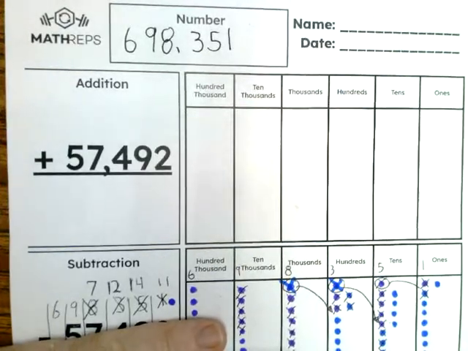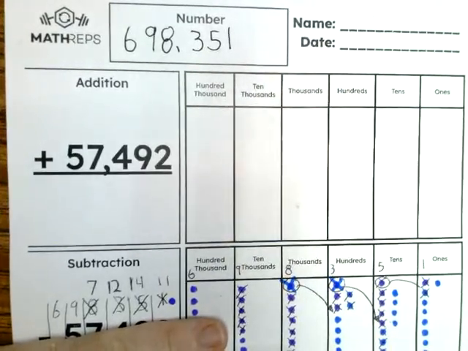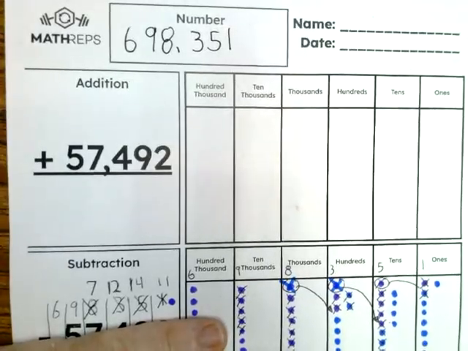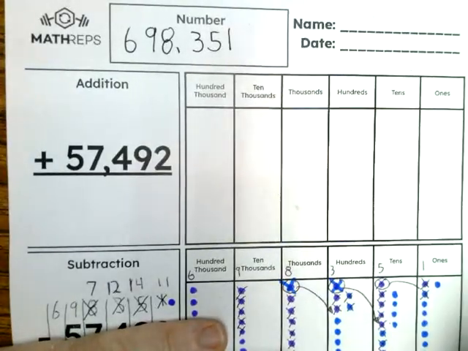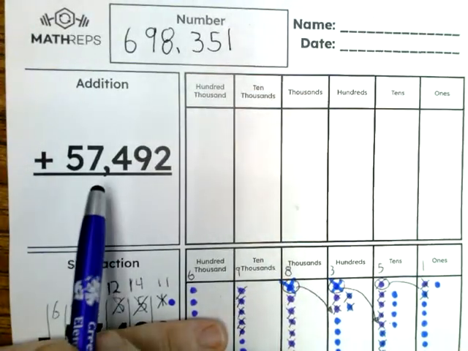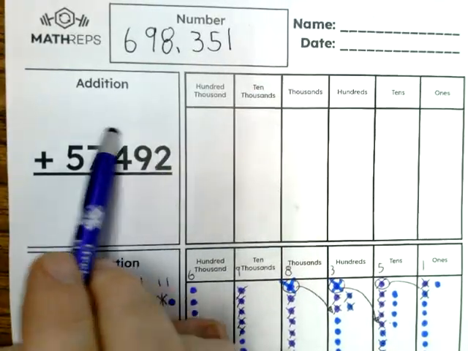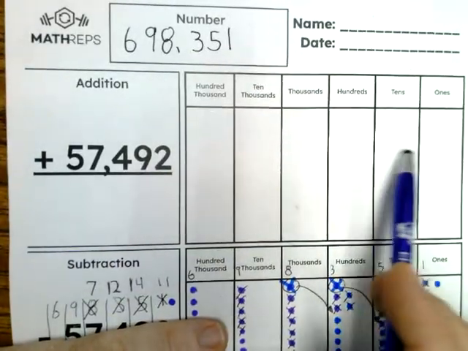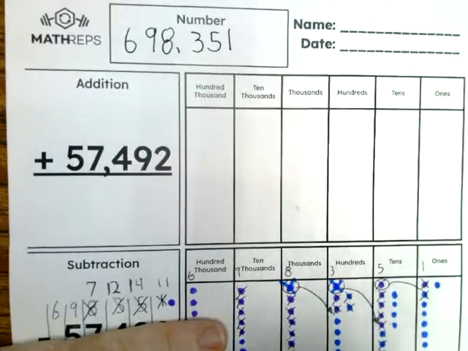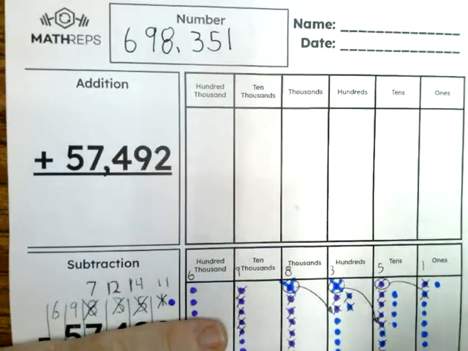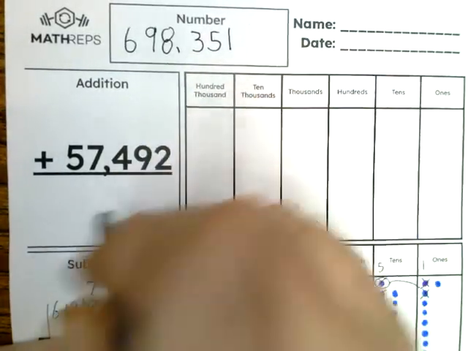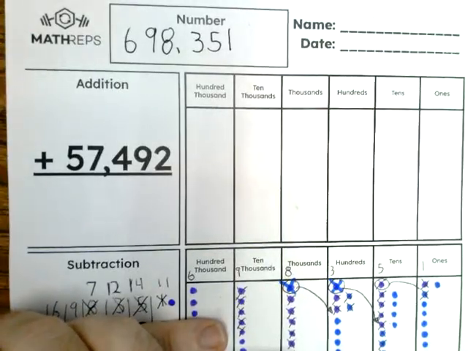Today we're going to learn about multi-digit addition with regrouping. All right, so right here you can see we have our addition problem and we have our bottom number already, and then we have our place value chart over here. One of the first things I suggest is to take a pencil and do neat lines so you can make sure you're lining up your place value.